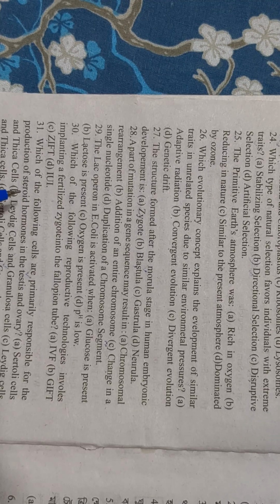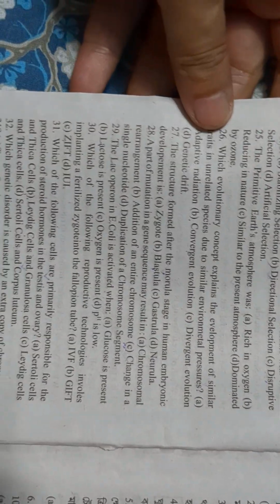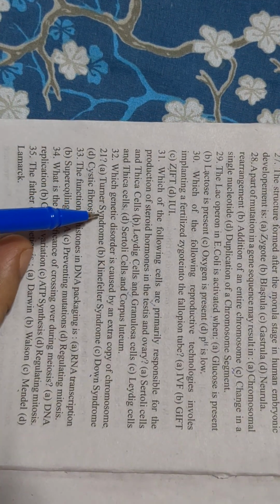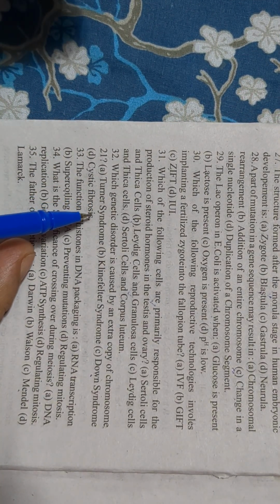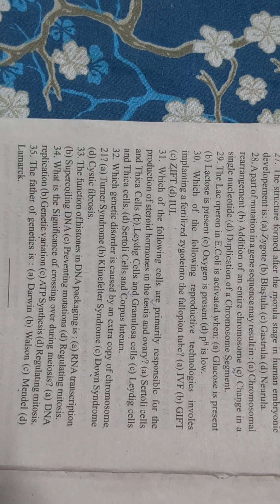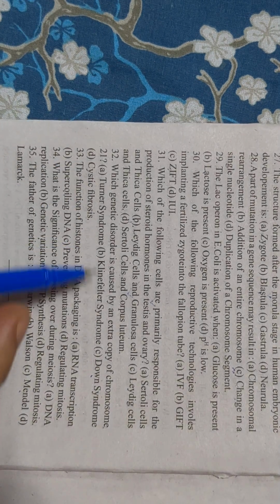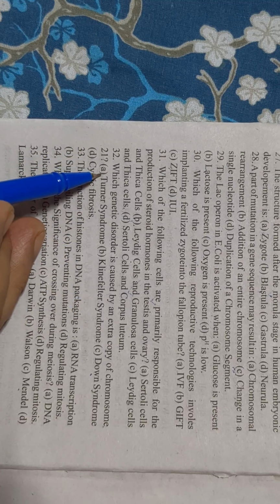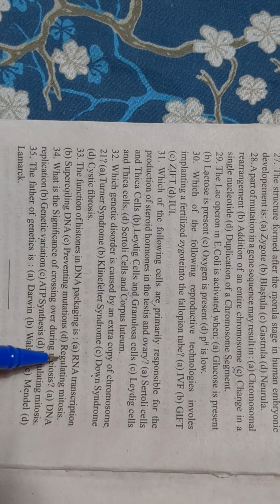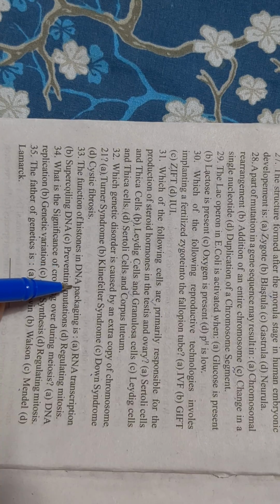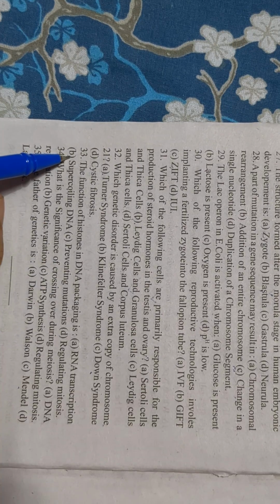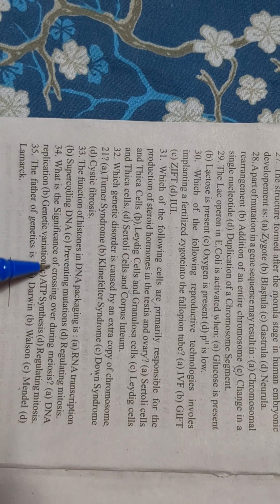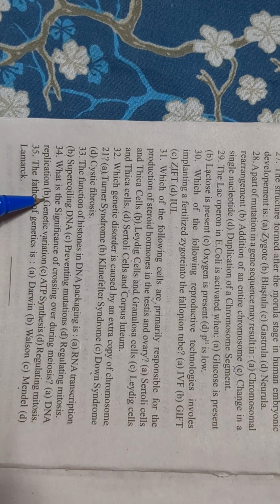32. Which... In case of 32, extra copy, that means it is Turner syndrome. 33, it is DNA packaging, supercoiling. B is the correct answer. 34, significance of crossing over: genetic variation. B is the correct answer.